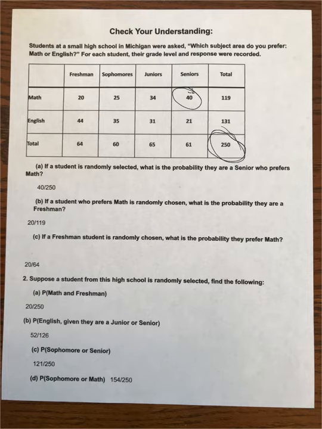There are 119 people that like math, 131 that like English. Altogether, there's 250. Same thing with the bottom. If you take 64 and 60, 65 and 61, you're going to get up to 250. So let's make sure we understand the charts.